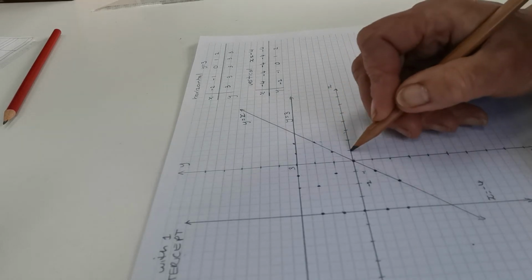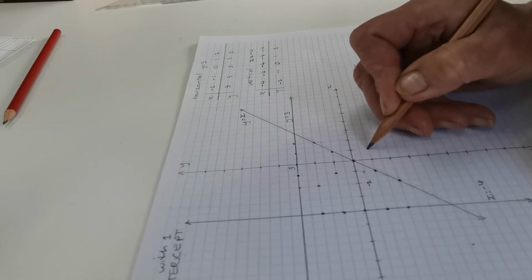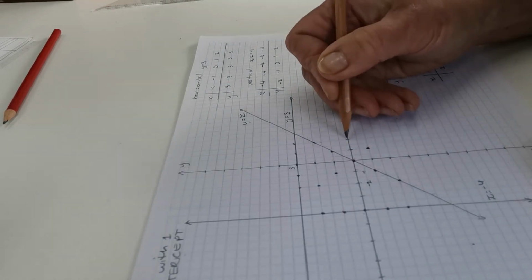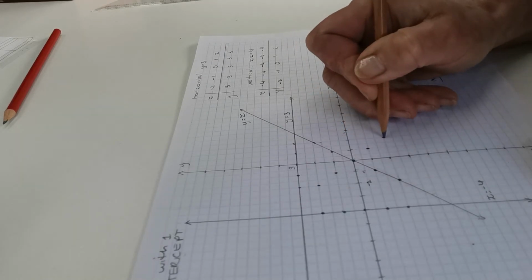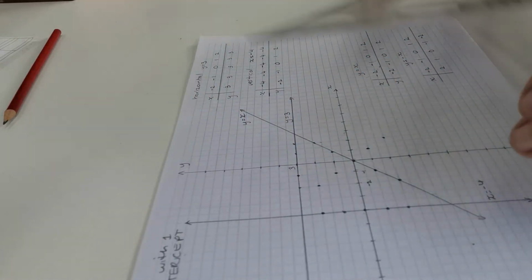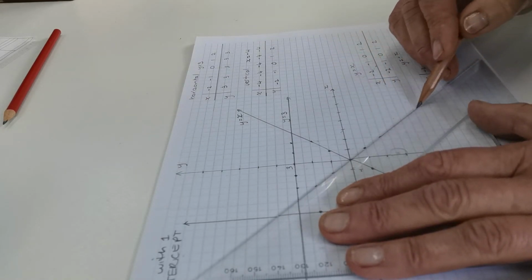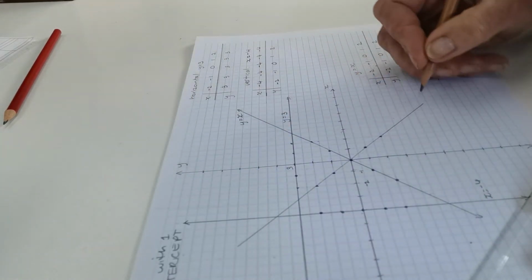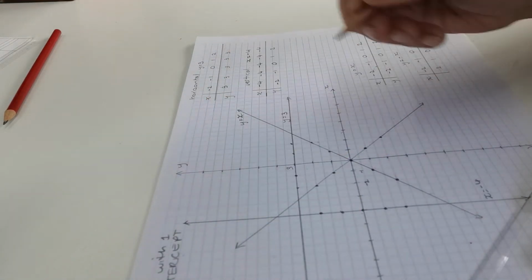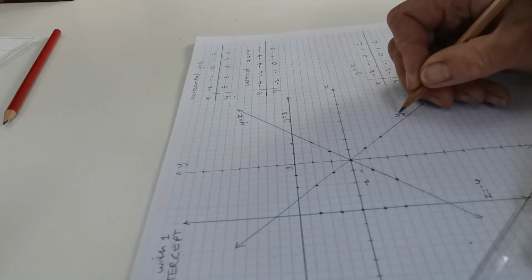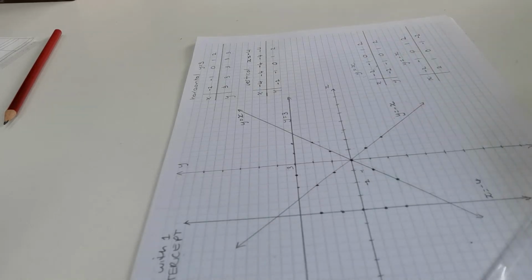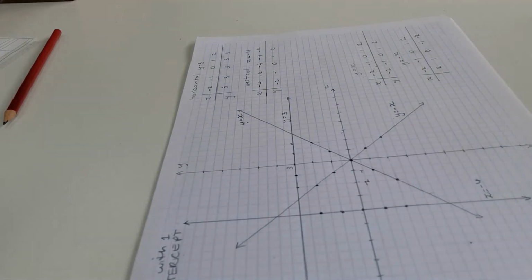When x is 1, y is -1. When x is +2, y is -2. So we've plotted those points, and you can see they are on a 45-degree angle going through the origin, and that line there is y equals -x. So there are some important lines.